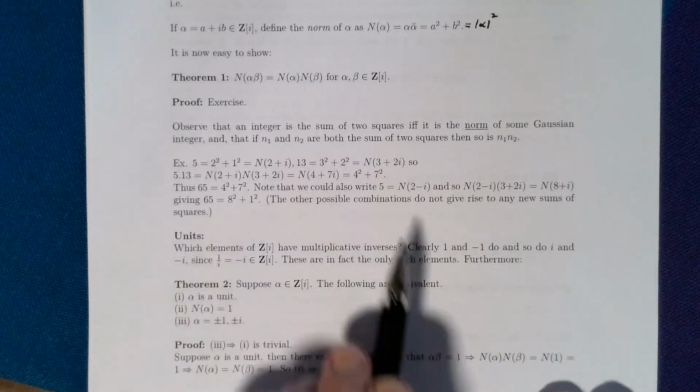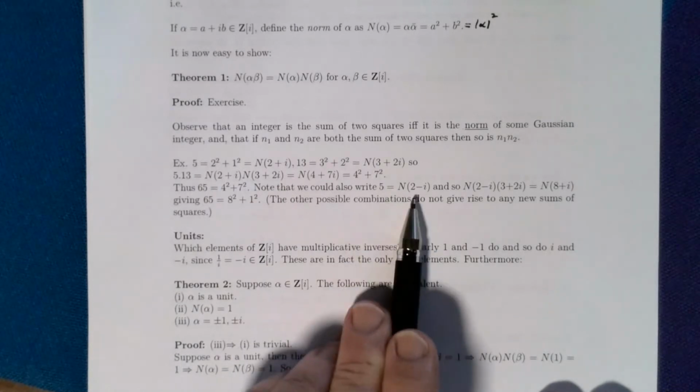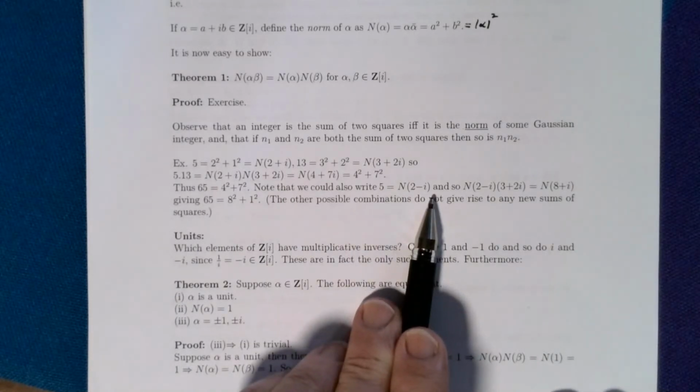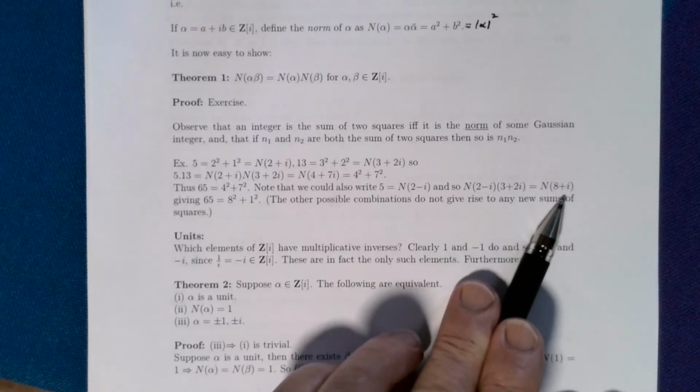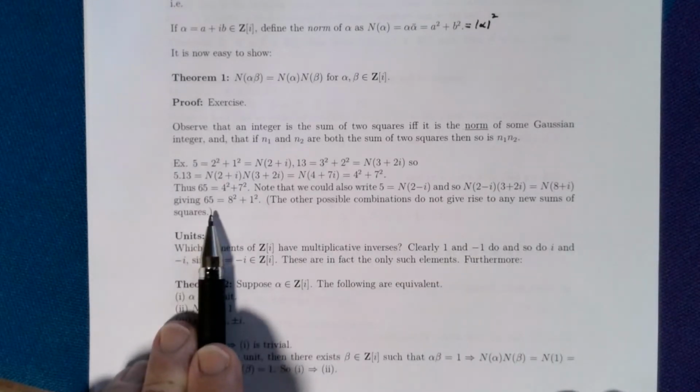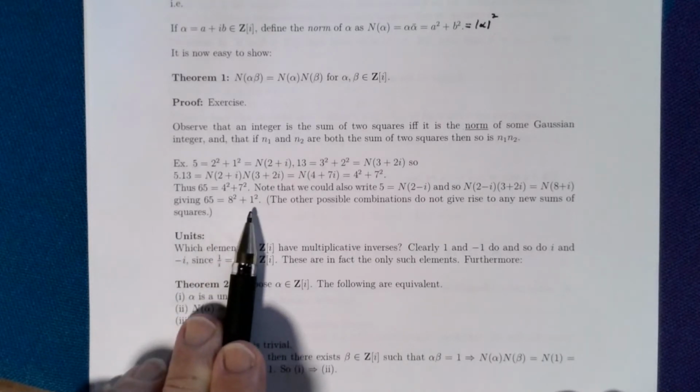Now, as I mentioned here, we could also have written 5 as the norm of 2 minus i. And if we multiply that out, we get the norm of 8 plus i. So I could also have written 65 as the sum of two squares in a different way.